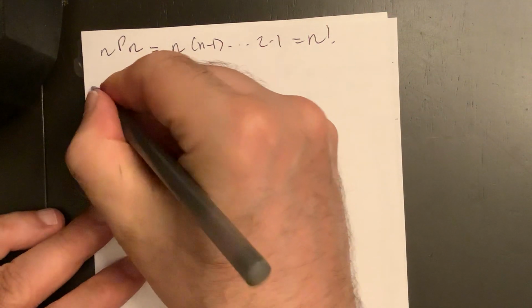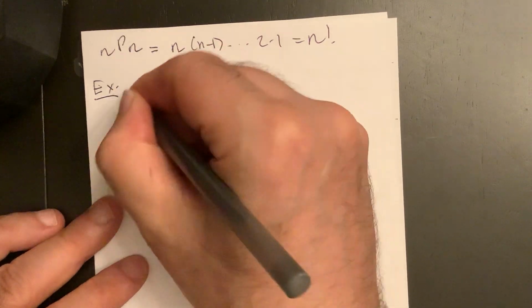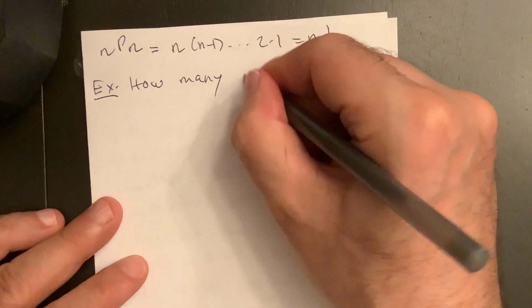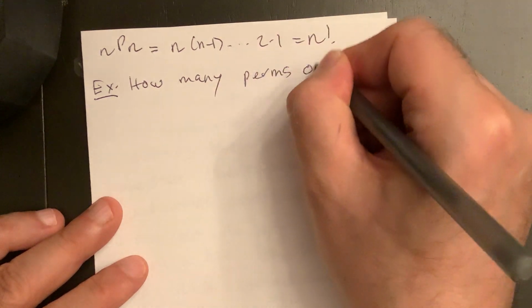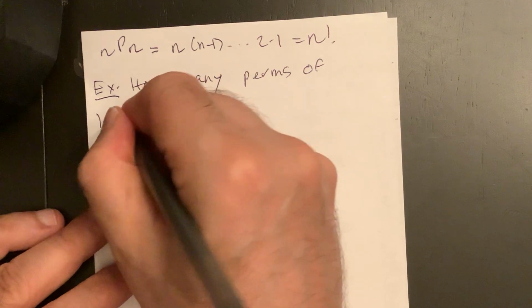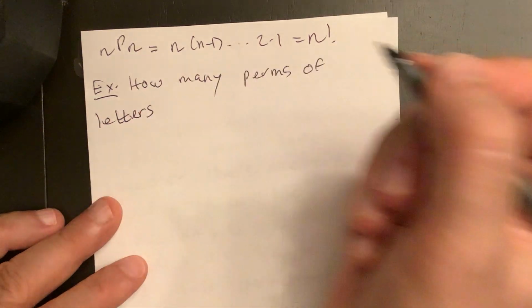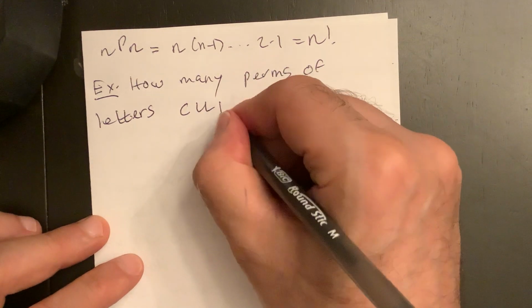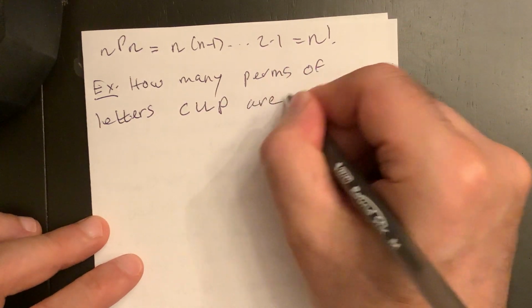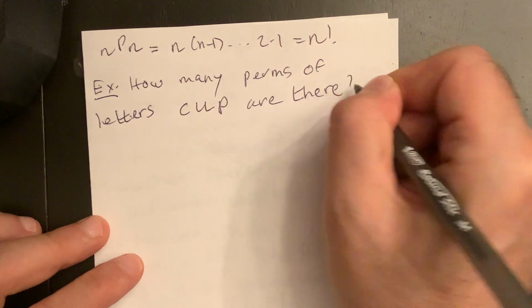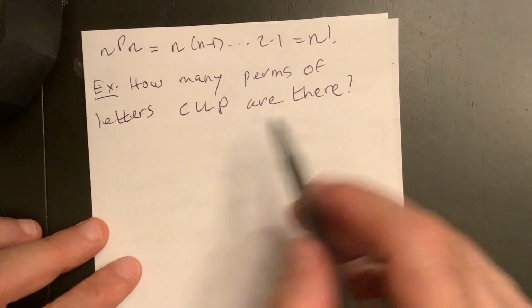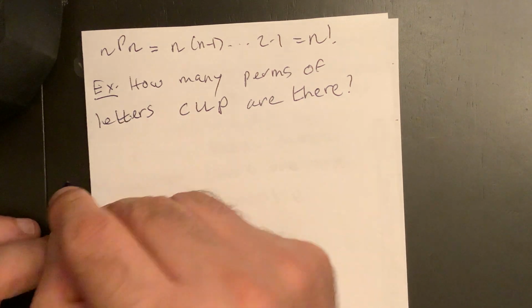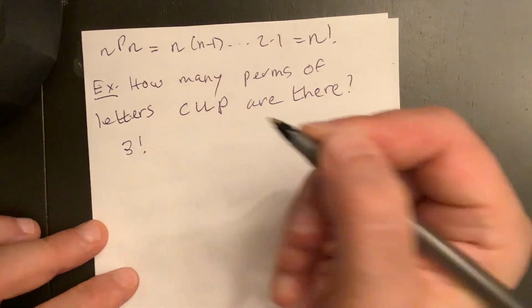So for example, how many permutations or arrangements of the letters, let's say, C-U-P are there? Okay, well, if I don't specify a certain size, it probably means all. So the answer is just 3 factorial, right? So that's the solution.